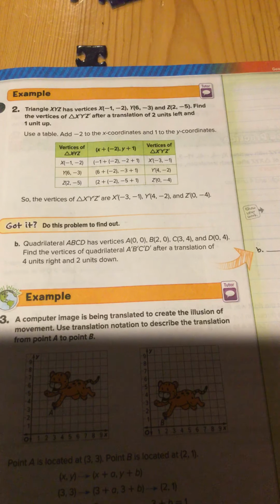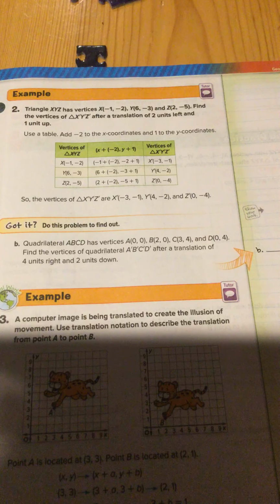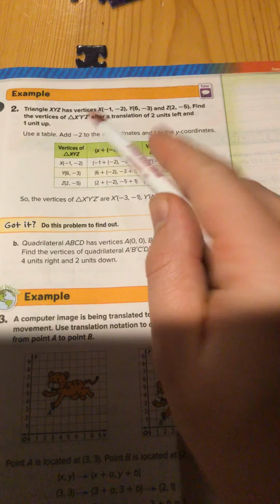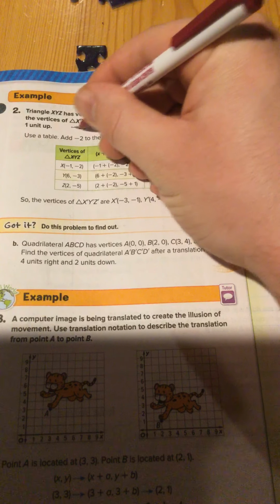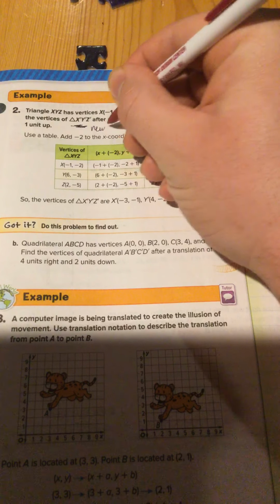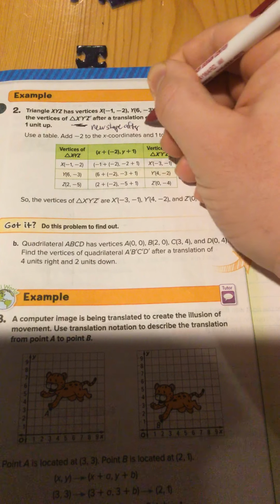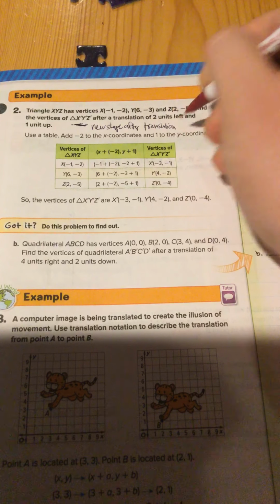Triangle XYZ has vertices X at (-1, -2), Y at (6, -3), and Z at (2, -5). Find the vertices of X prime, Y prime, Z prime. So this is just what the shape is after the translation. This prime just stands for the new shape after translation. That's all that's asking for.